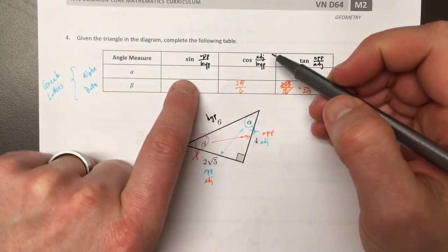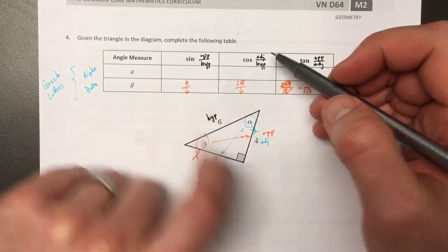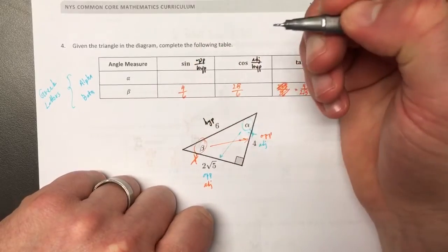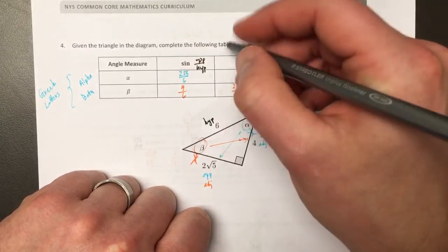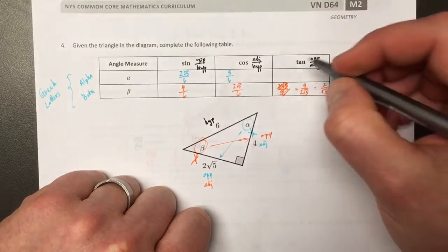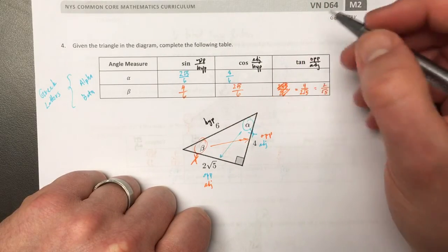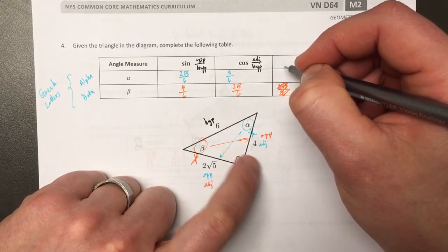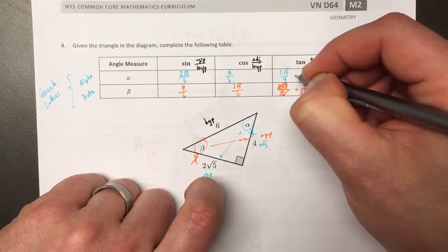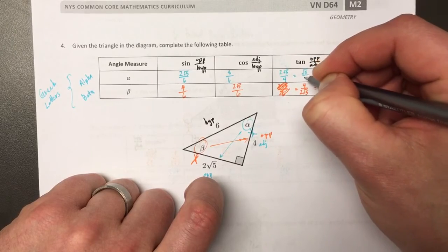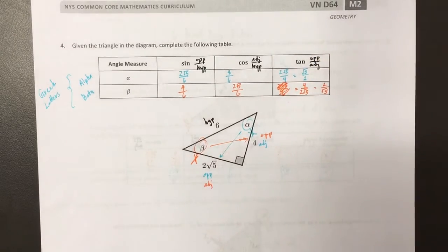The last thing is, opposite is 2 square root 5 over 6, 4 over 6, and opposite is 2 square root 5 over 4, which you also may see as square root 5 over 2.